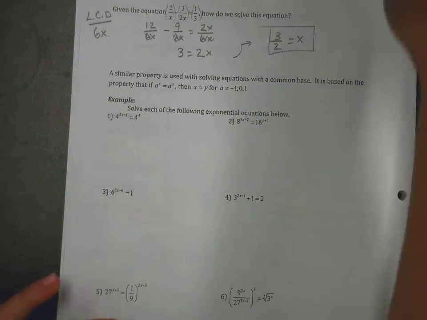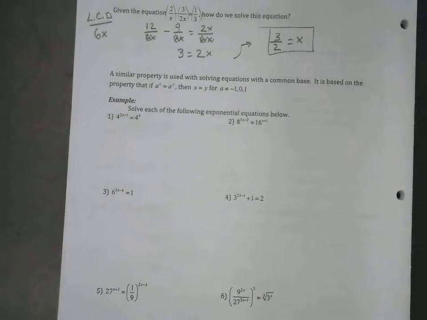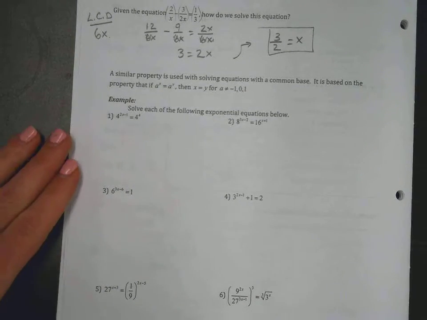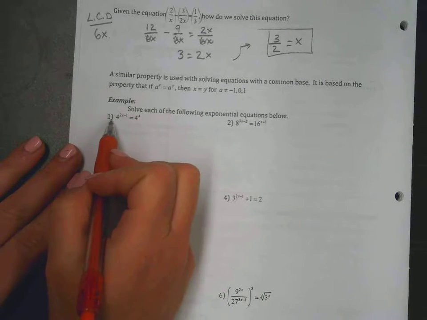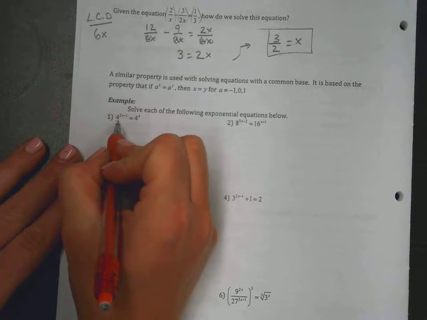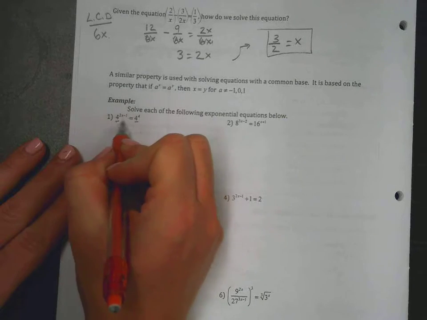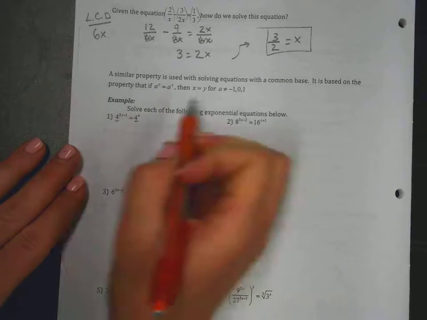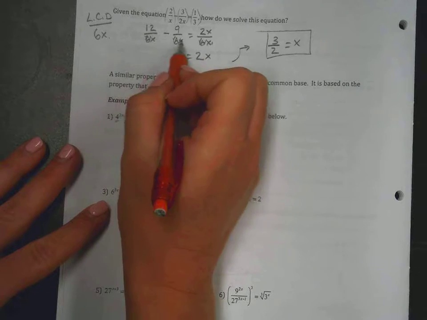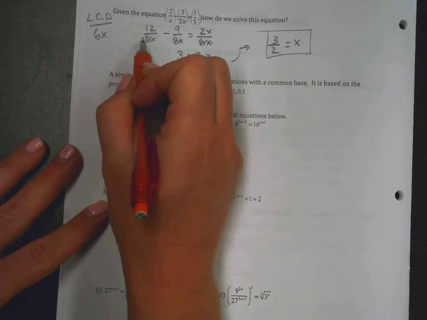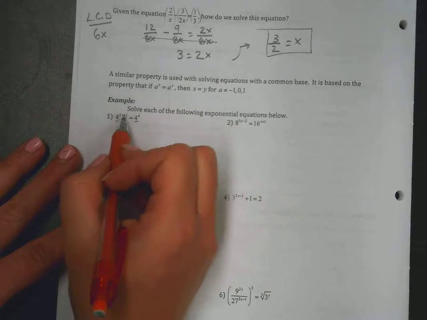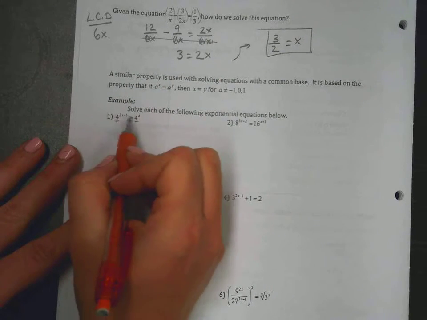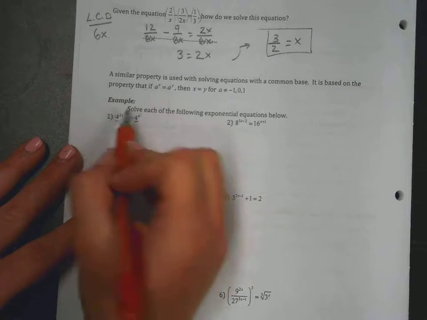So what I mean by that, I'm going to refocus this, there we go. Solve each of the following exponential equations. This first example is really straightforward. Both are written as a common base of 4. So similar to up here, where once the denominators were the same we ignored them and solved the equation in the numerator, same sort of thing here. We're going to ignore these bases and solve the equation that's in our exponents.